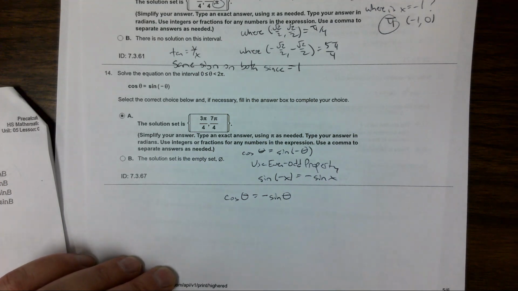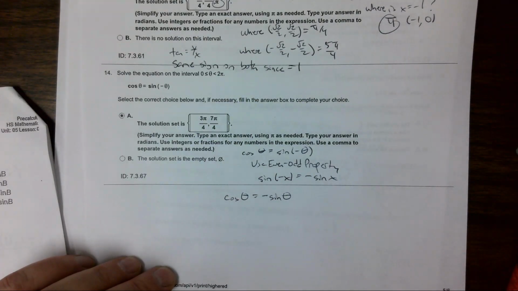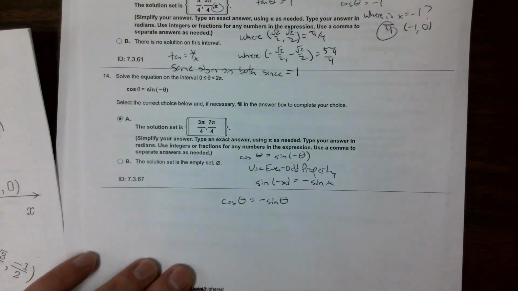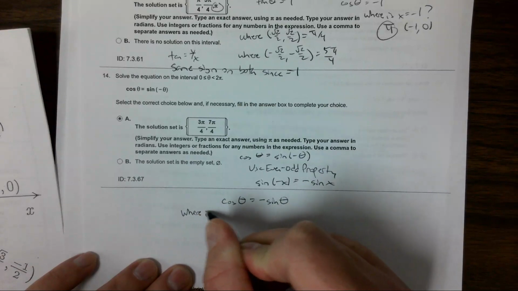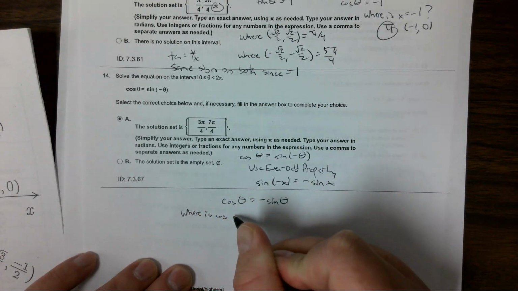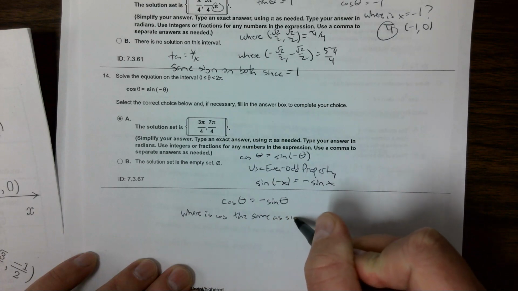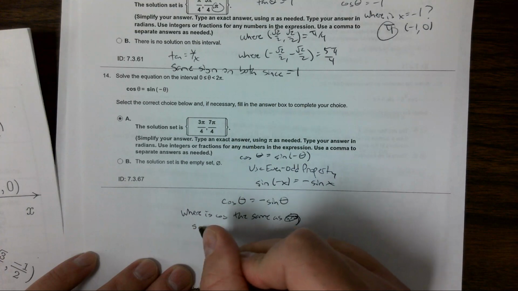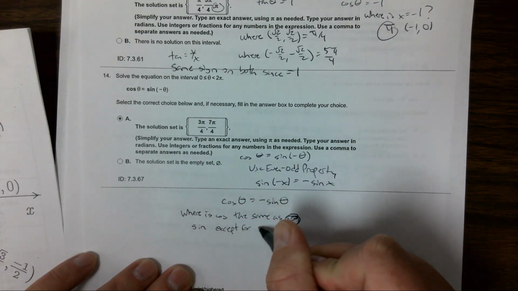So where is cosine the same thing as the opposite sign of sine? So again, where is cosine the same as sine, except for a sign change?